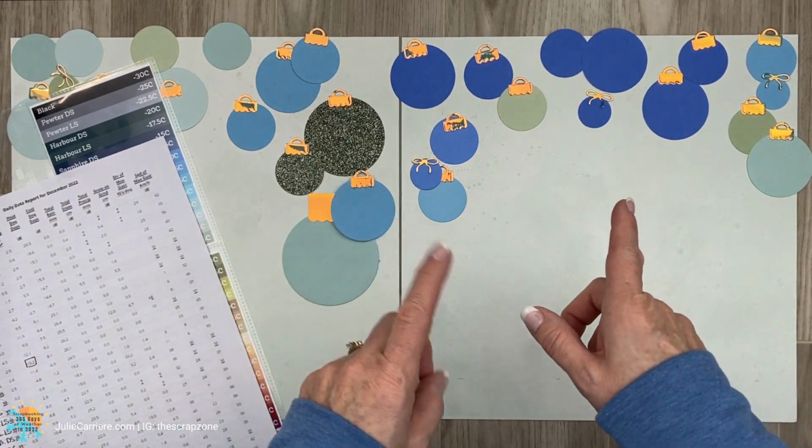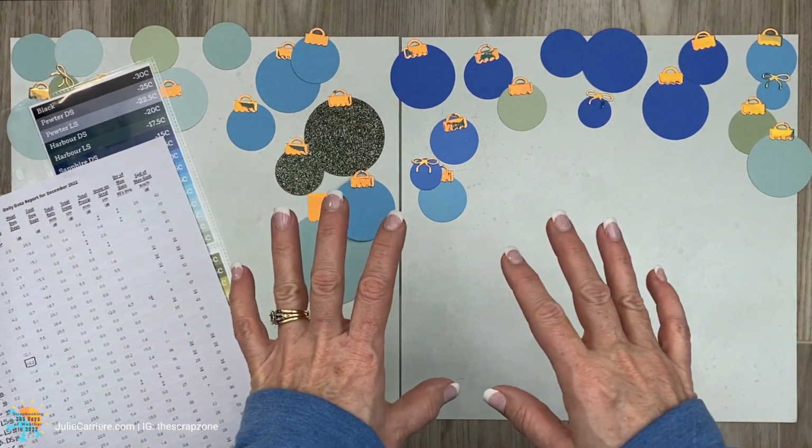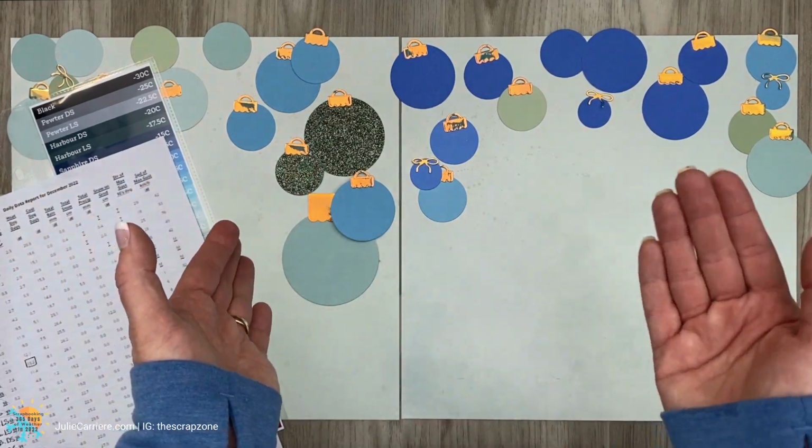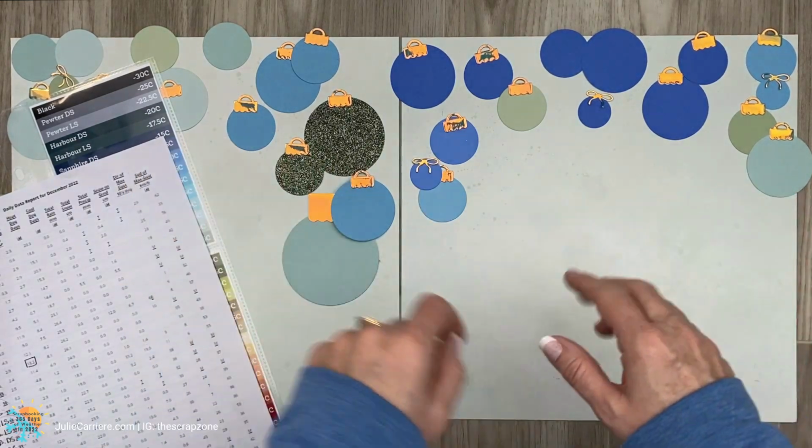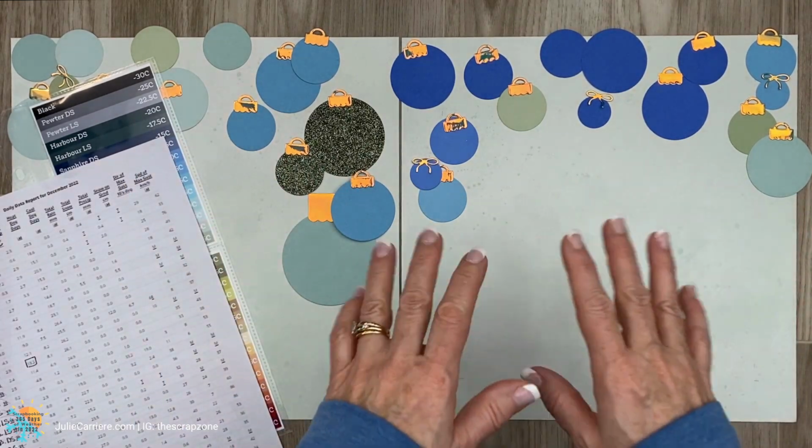Now, we will be back in a few weeks to show you a front page and a back page for this album, and we will also do a complete flip through of the entire year.